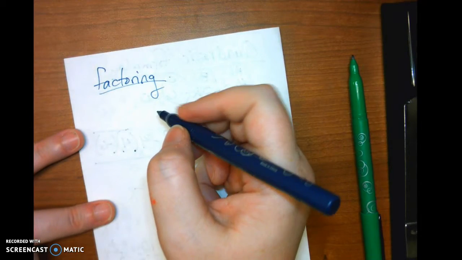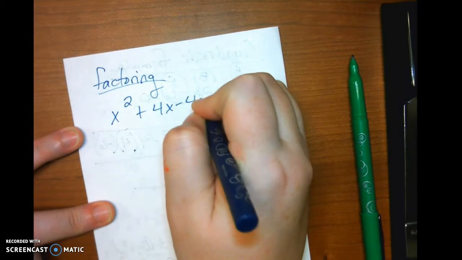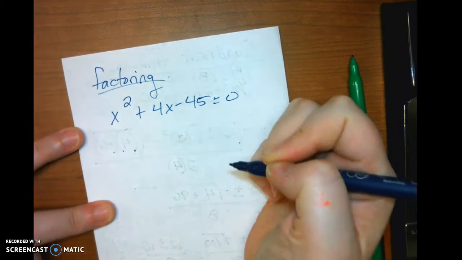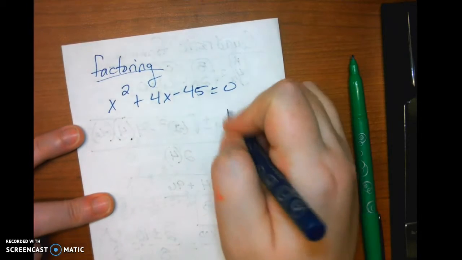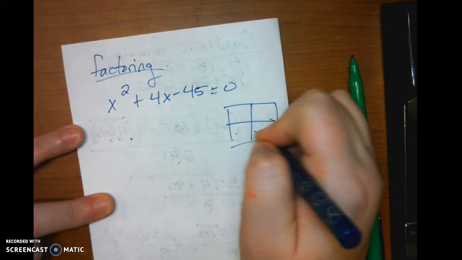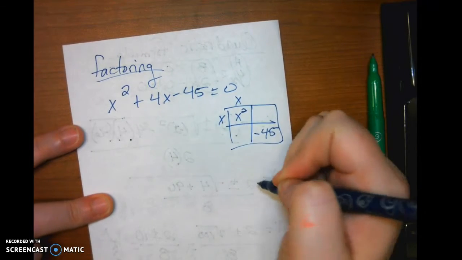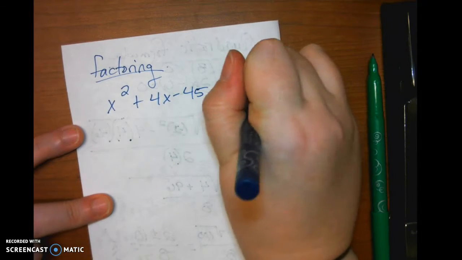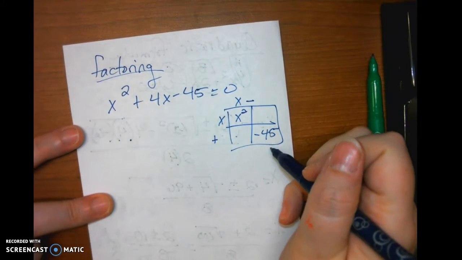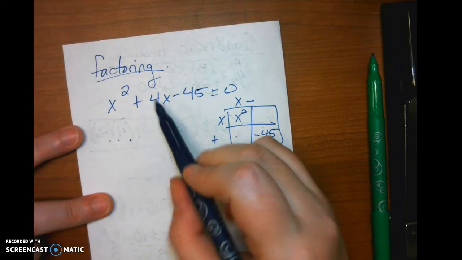Okay. So if I have x squared plus 4x minus 45 equals 0, I just can factor this thing right here using my box. Negative 45 goes there. X squared goes here. I know x's go there. I know that my two things have to multiply to give me negative 45, so one's a negative, one's a positive. And then I've got a positive 4 here.